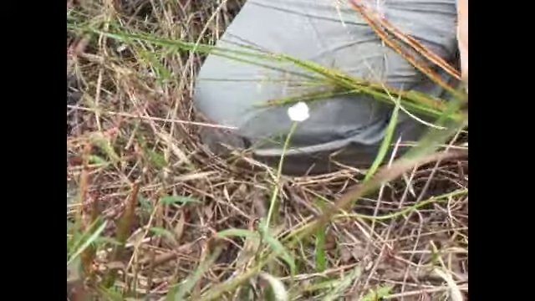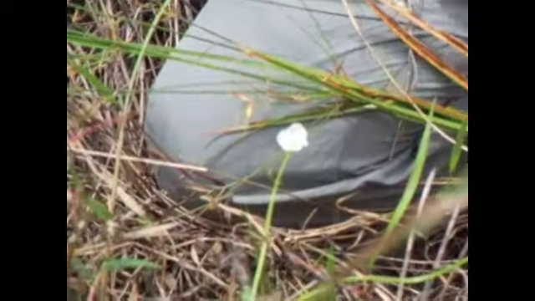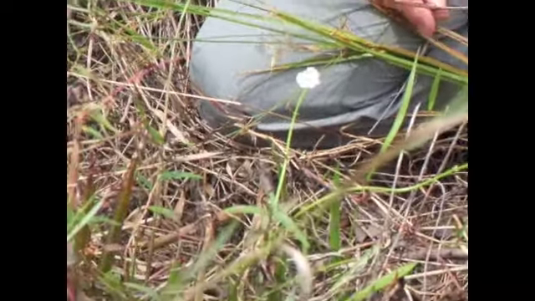Why is it called duck potato? Yeah, I have no idea. I don't know if they really eat it or not. Oh, what's this going on? The tubery kind of. That's sphagnum moss there.